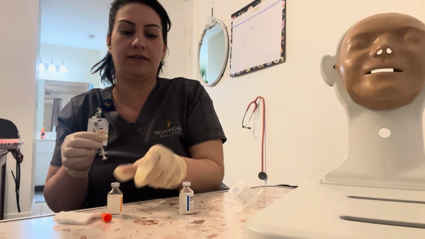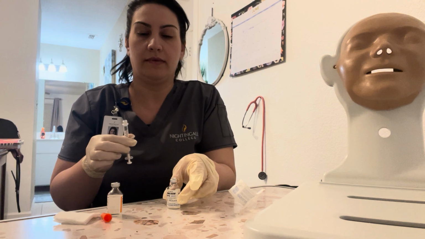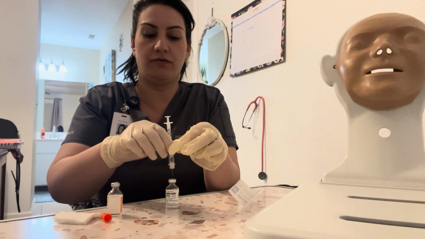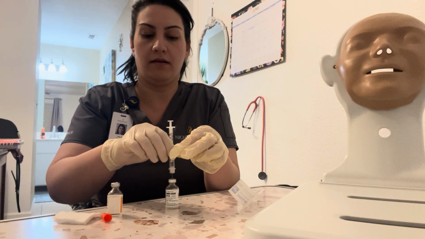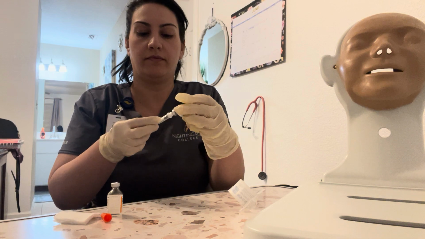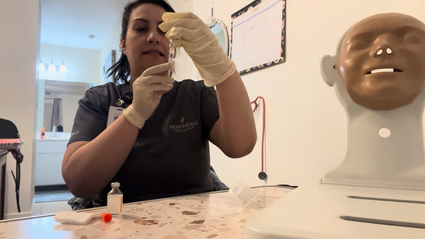Next, we want to get the intermediate. We're going to make sure that we try not to inject any of the solution in there. I'm going to draw up 8 units of NPH. It's going to be equalizing to 12 units of insulin.